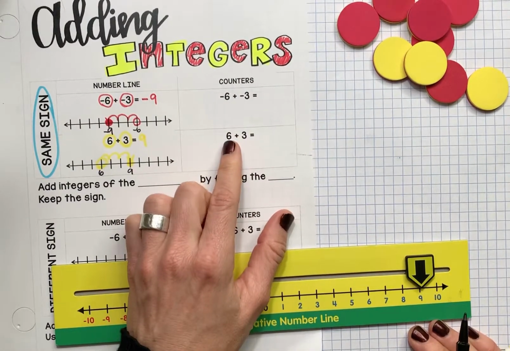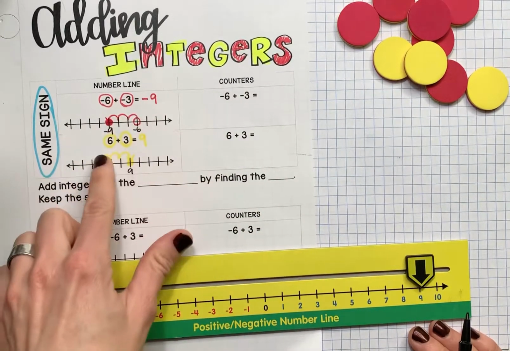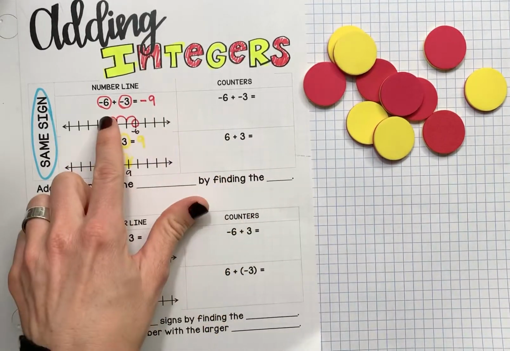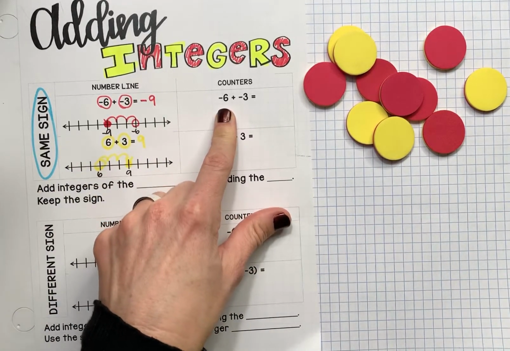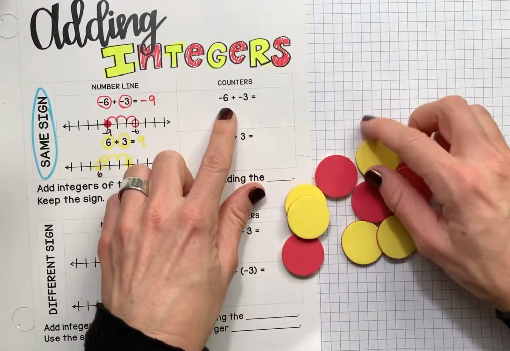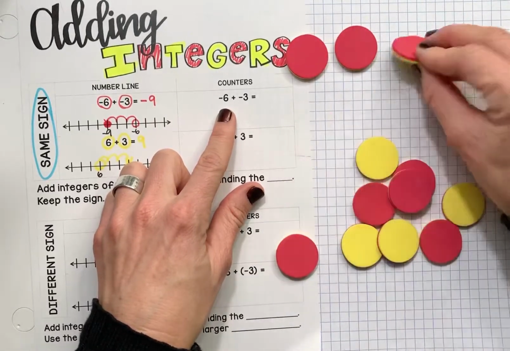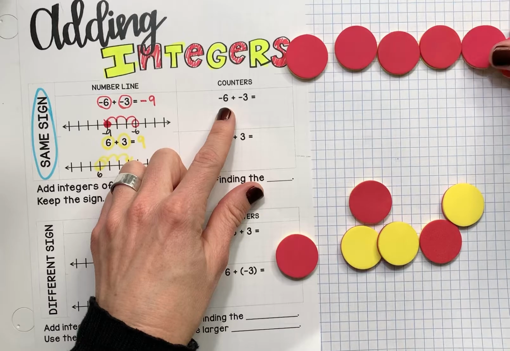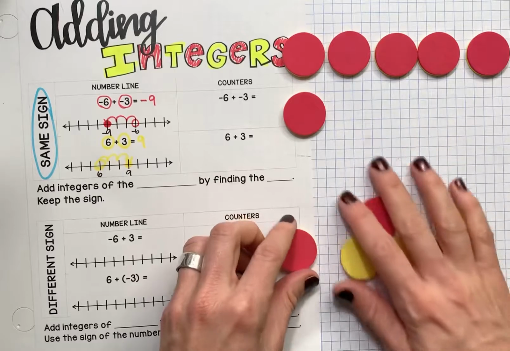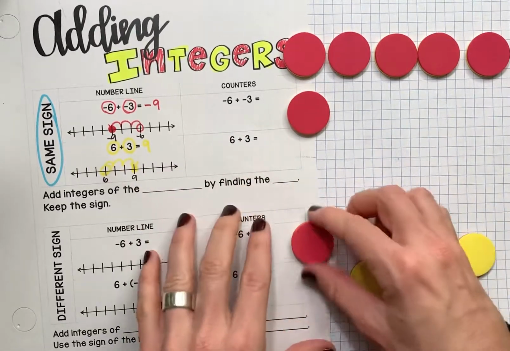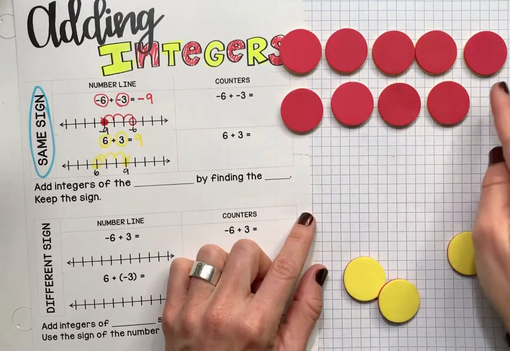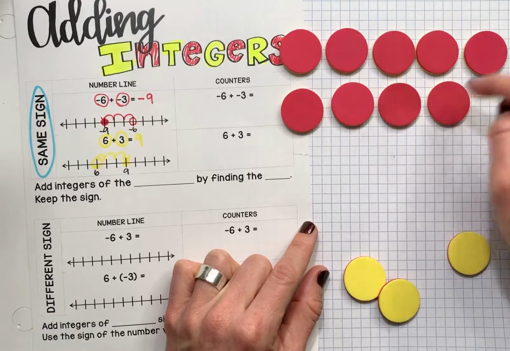Okay, now how can I model adding integers of the same sign using integer chips? So here we go. We're just going to do the same problem here, -6 plus -3, and I'm going to use my counters. So that means I'm going to put out 6 negatives. 1, 2, 3, 4, 5, and 6. And I'm kind of putting them like this, like a 10 frame. And I'm adding 3 more. 1, 2, 3 negatives. So then how many chips do I have in all? 1, 2, 3, 4, 5, 6, 7, 8, and 9.